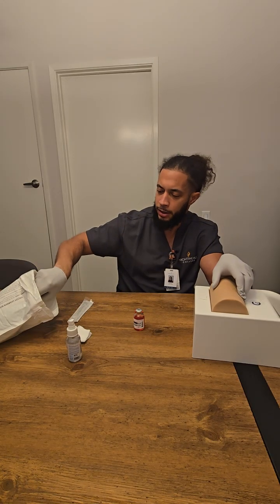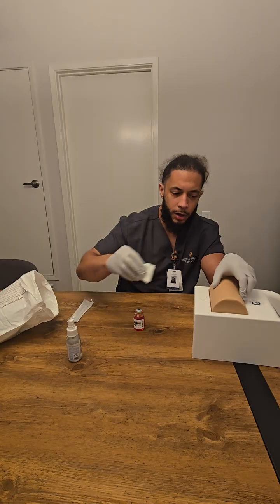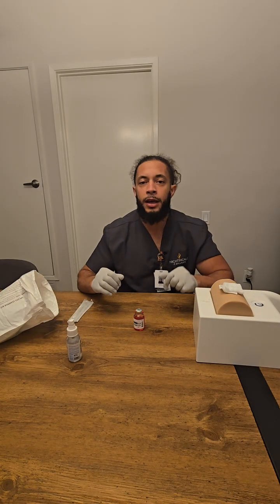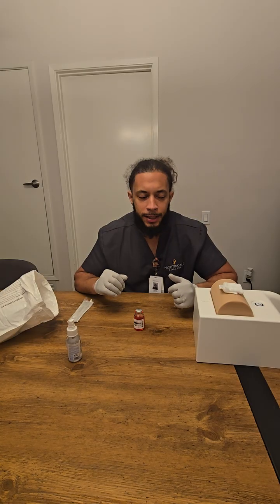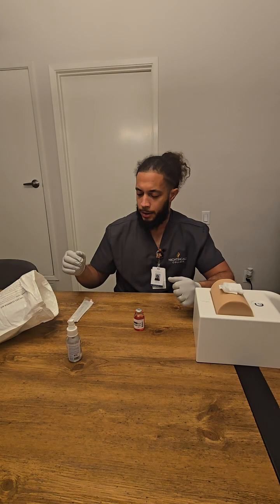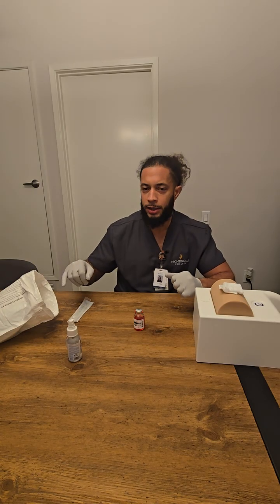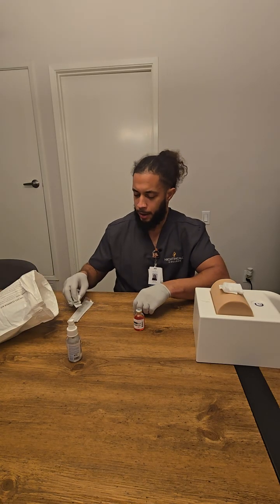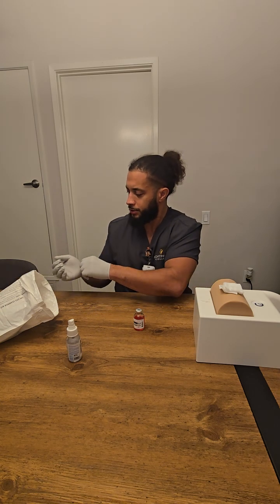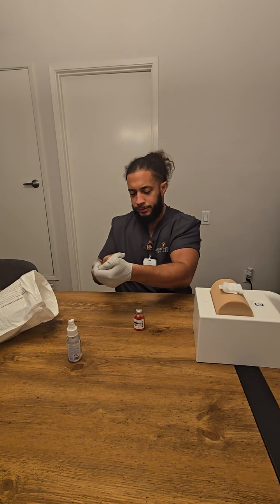We discard the needle. We put our gauze and keep it there. If it keeps bleeding, we just let it air dry. In the meantime, I discarded my needle. I can pick up all my stuff, get rid of my trash, and remove my gloves.